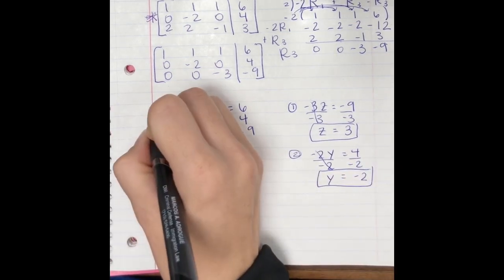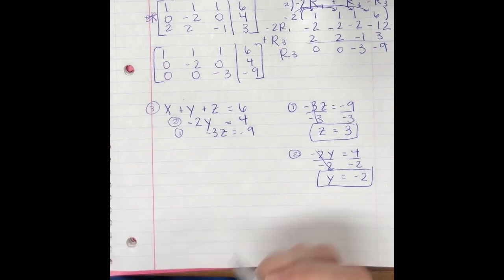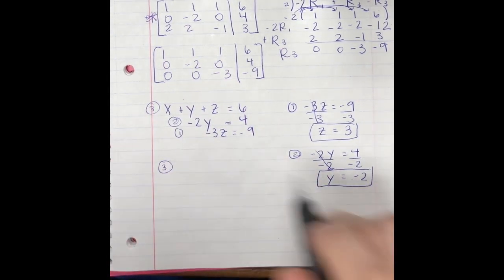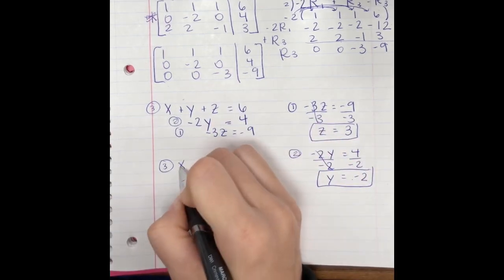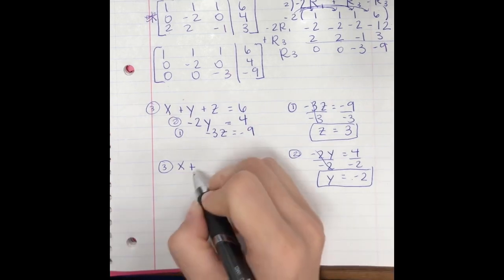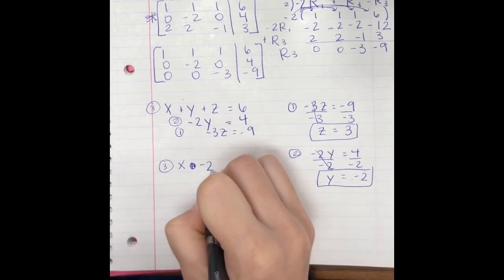And then step 3, we're going to plug our y and our z in. So we have x plus, and y is a -2, so I'm actually going to write -2.